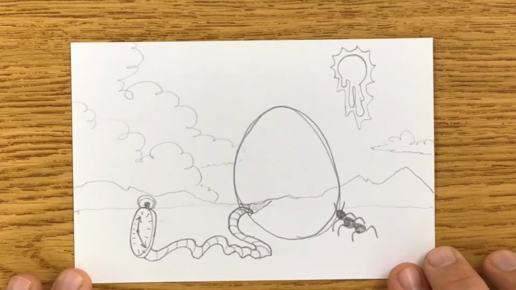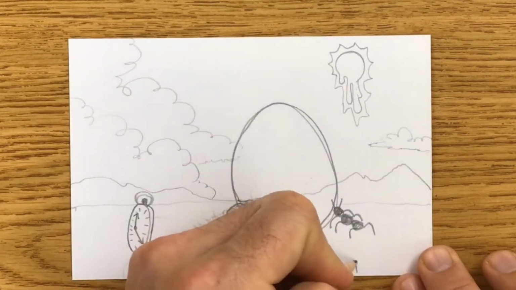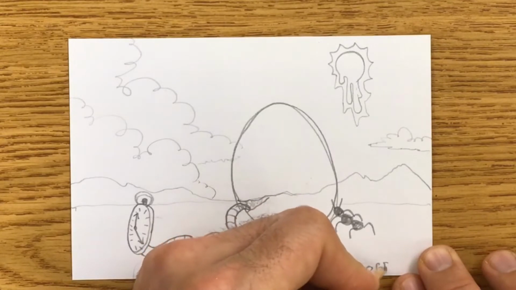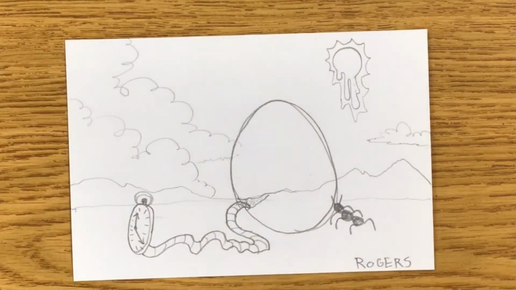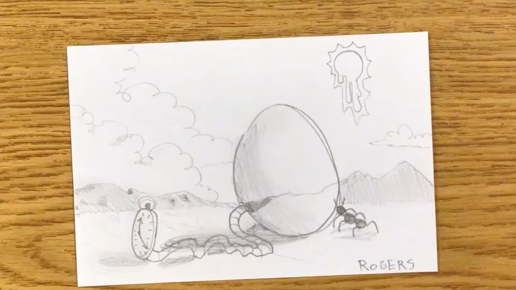So we spent a long time learning kind of the how of surrealism. Now I want you to be creative and pick what elements you like the most. Don't forget to write your name in there. I added some shading to give it a little bit of dimension, some values here.